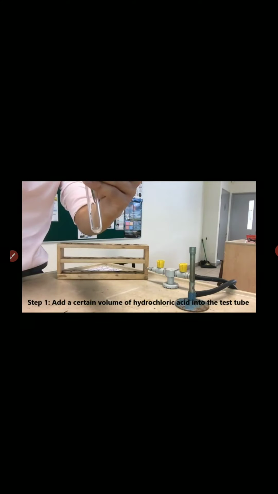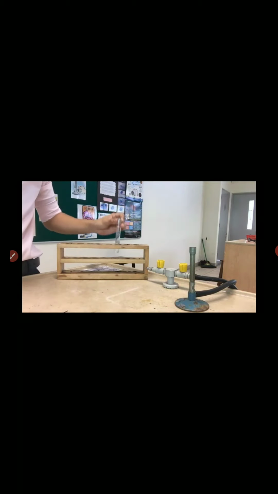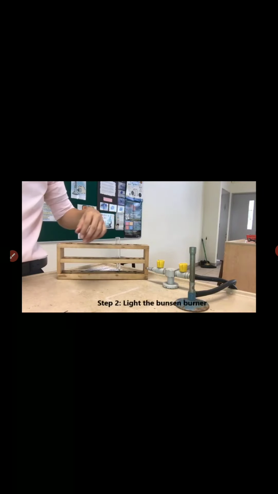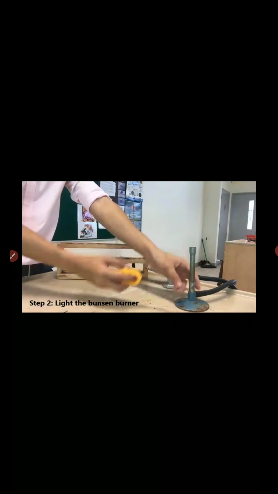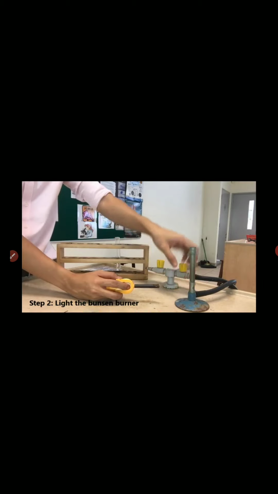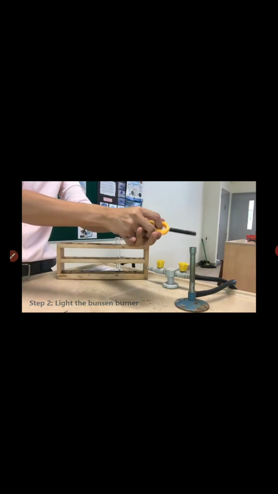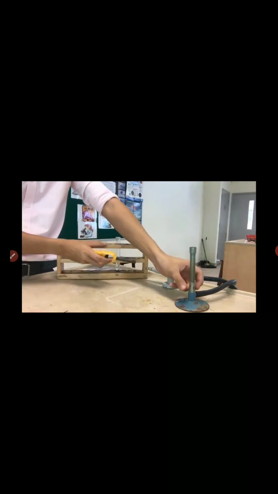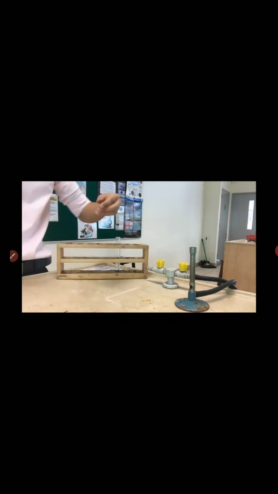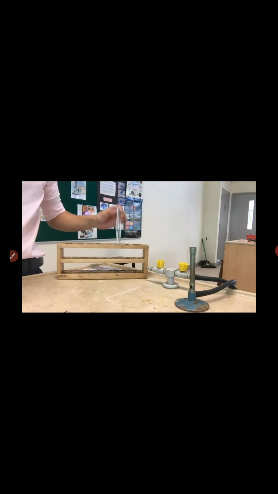See, I am going to take a test tube. In that test tube, I am going to add dilute hydrochloric acid. Before that, I am going to light the Bunsen burner. So this is the Bunsen burner. Okay, now let me take the test tube again.